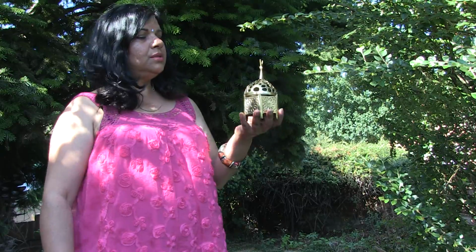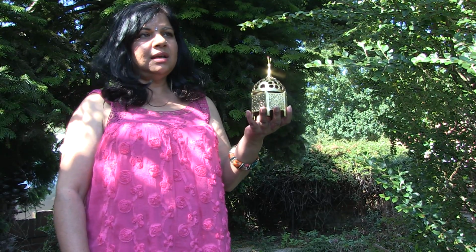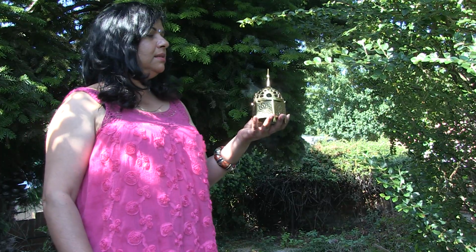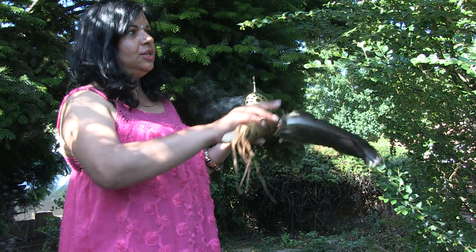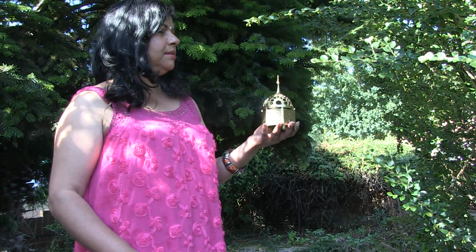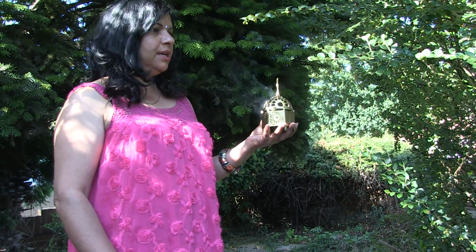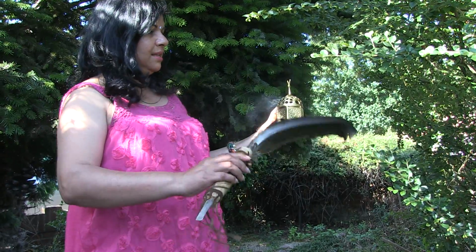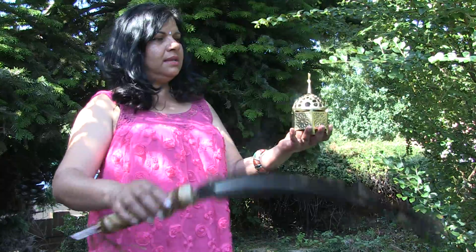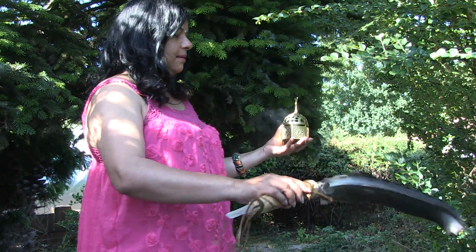But you can also work with the plants as well, because if you have plants, they all have energy, they all have spirit, and if a plant is looking like it needs a little bit of loving and nurturing, you can cleanse the aura of the plant. So you can use the feathers and the incense and give it cleansing.